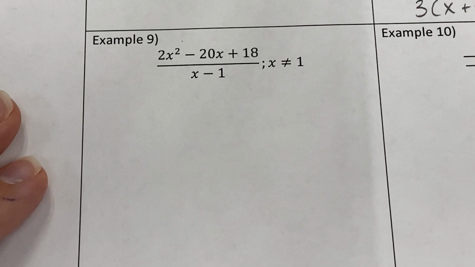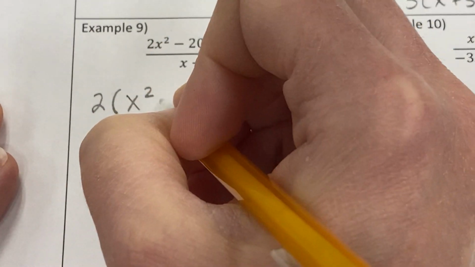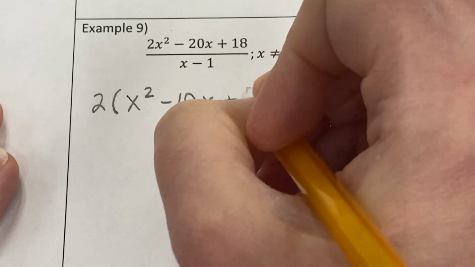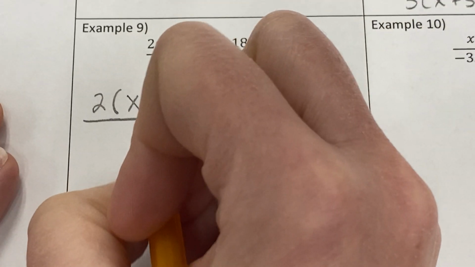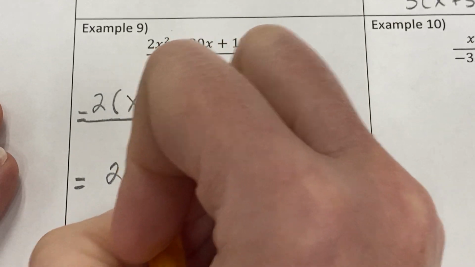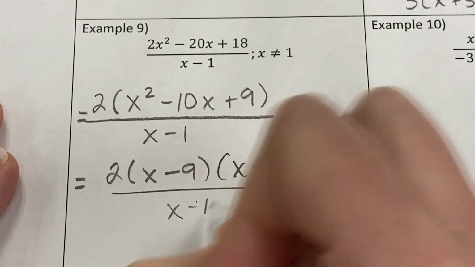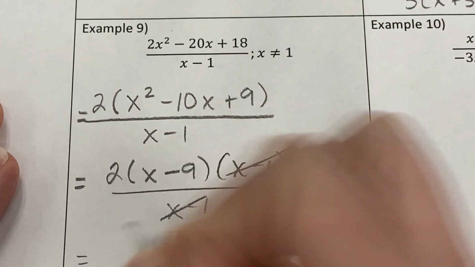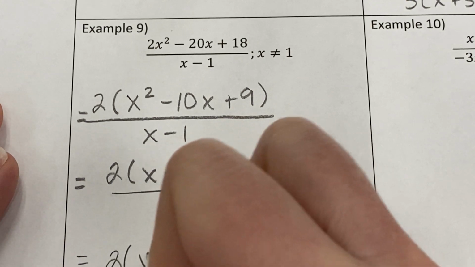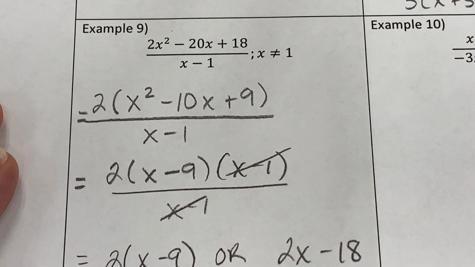Okay. Example 9. In the numerator, we have a GCF of 2. So x squared minus 10x plus 9 and x minus 1. So 2, and then this factors to x minus 9, x minus 1. Those cancel. So our answer is 2 times the quantity x minus 9, or 2x minus 18.